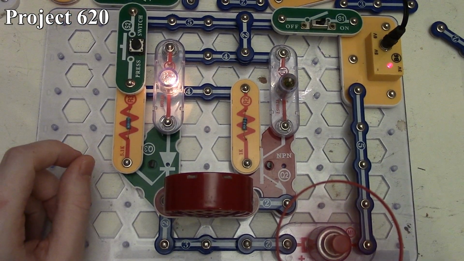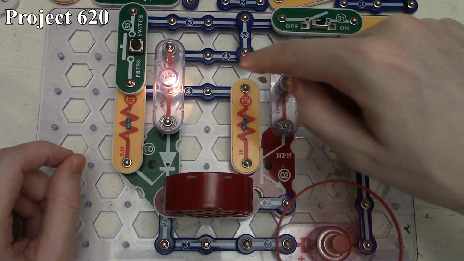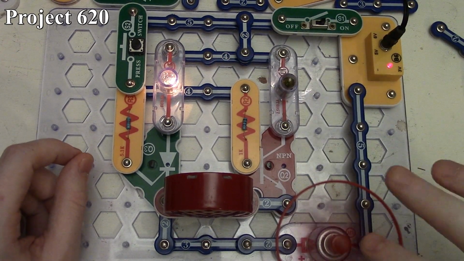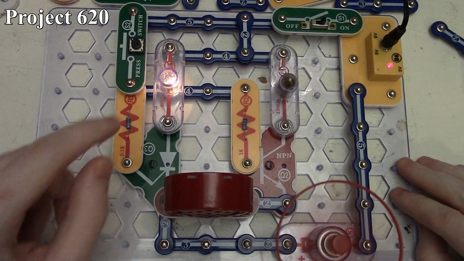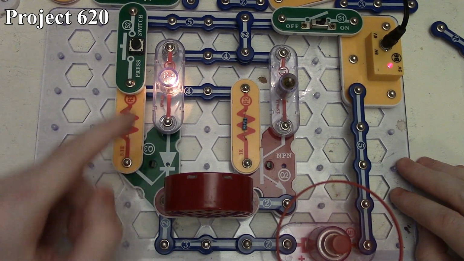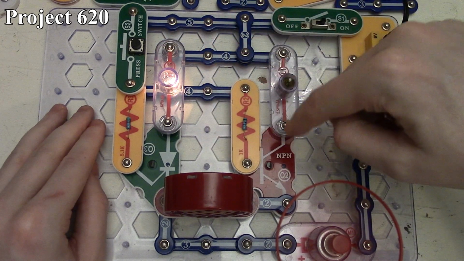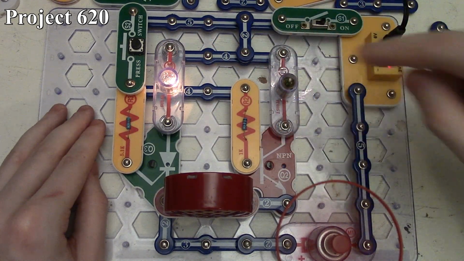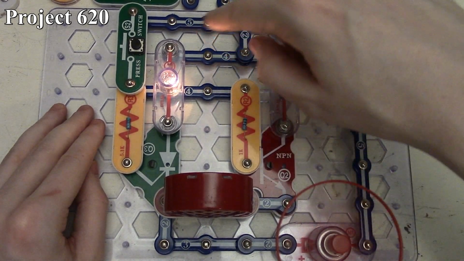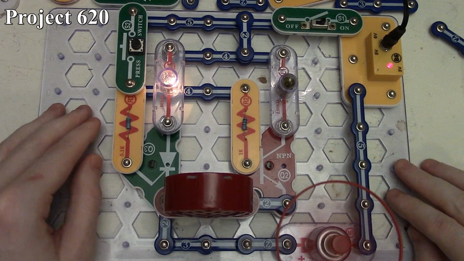And the reason for that is because we're connecting the lamps now in series with the motor here. So when we have just the 6-volt lamp here, we only get so much current through the motor. But when we allow the 3-volt lamp to come on here through the NPN transistor, we can actually allow more current to flow through the motor.